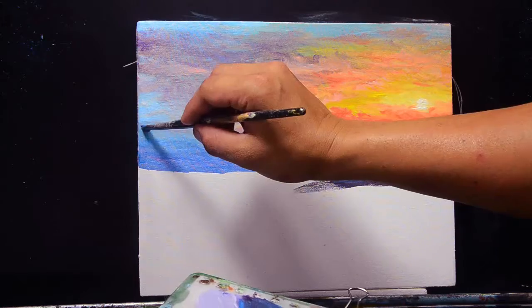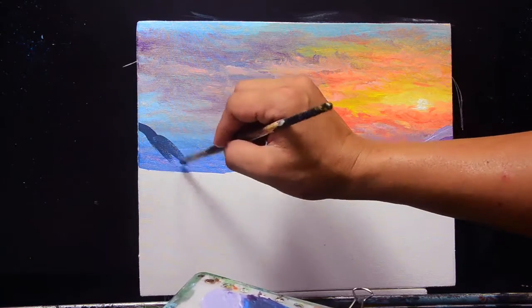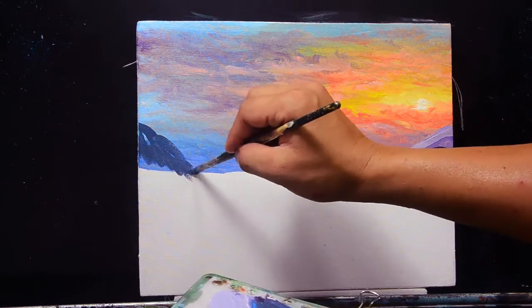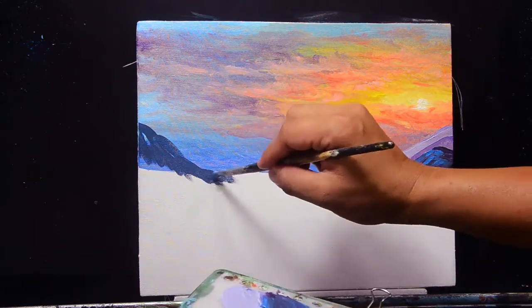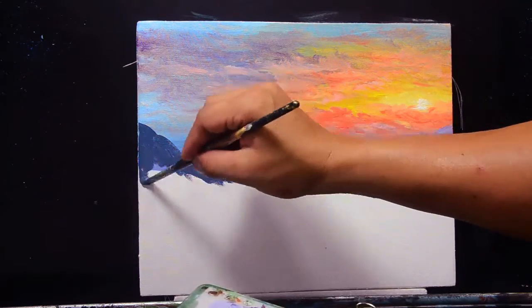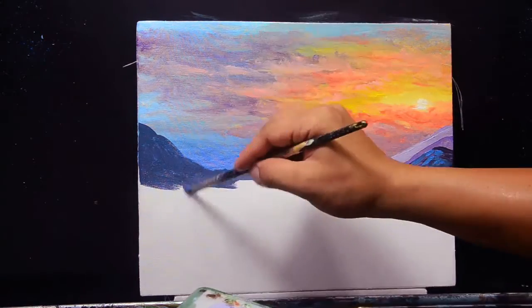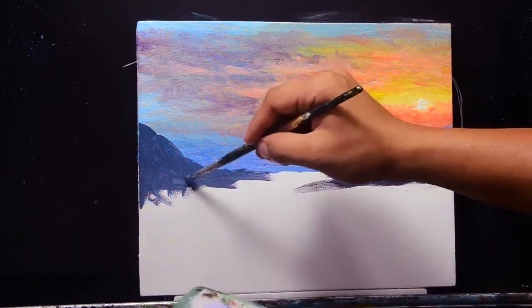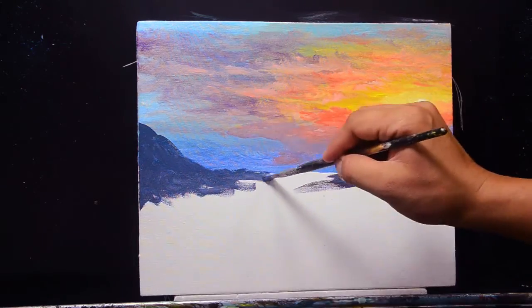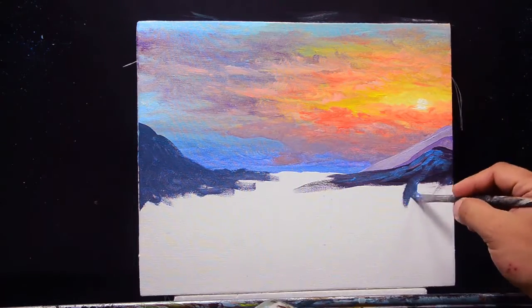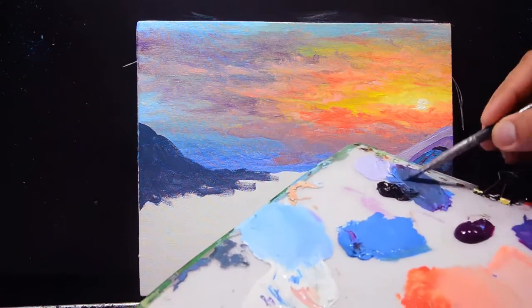Just add here for my near mountain, or the base color of my subject, to this area. It's only the base color. And also this one here, I'm going to add the subject using the Mars black.